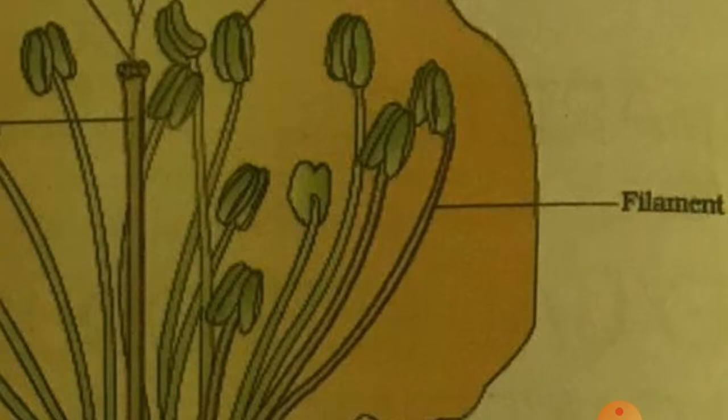The stamen has the male reproductive part. We'll take this up in detail today, and the next part or the last whorl is the gynoecium or the pistil. This is the 4th or the last whorl.